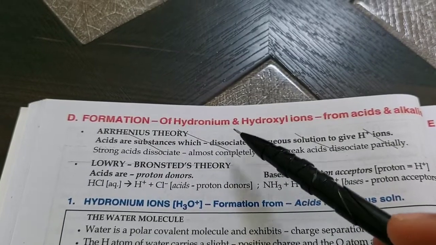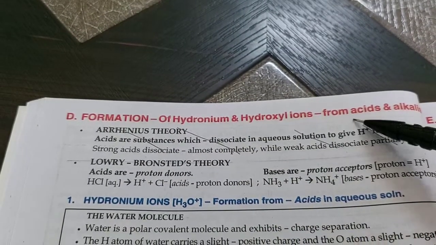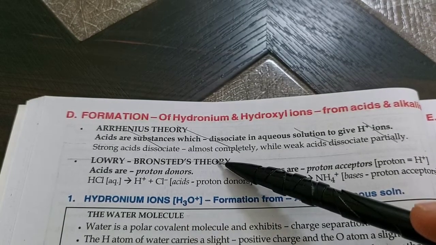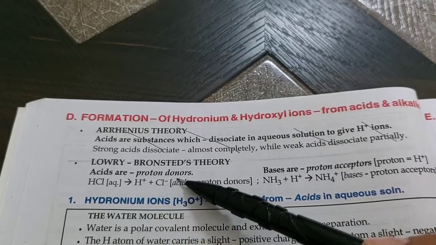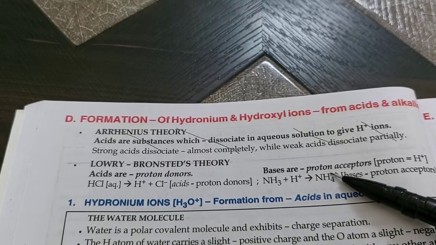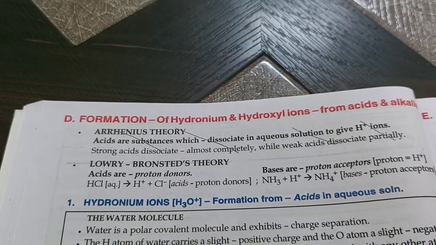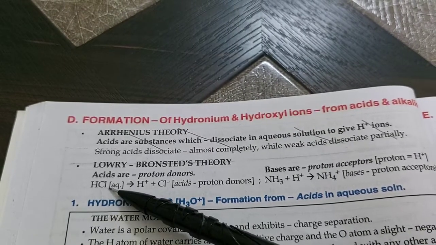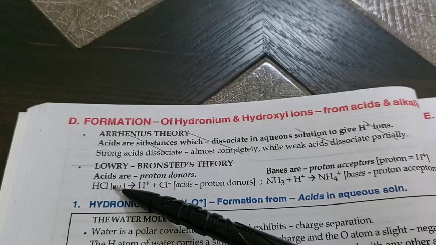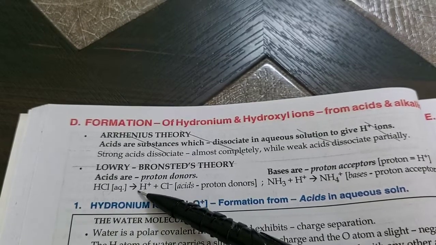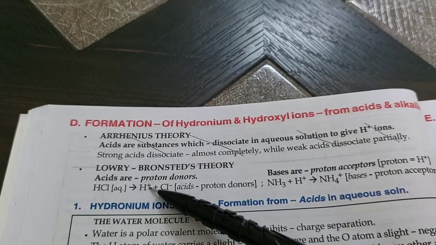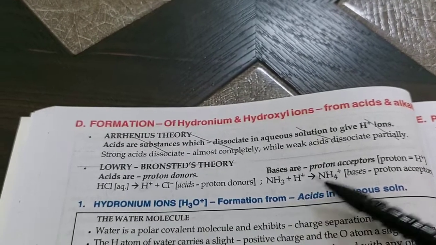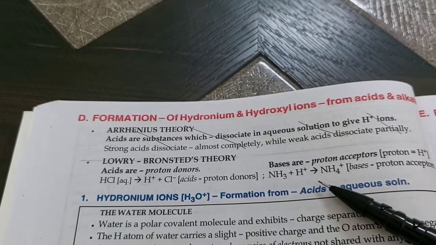Now, formation of the hydronium and hydroxyl ions from acids and alkalis. Arrhenius theory is cancelled, but Lowry-Bronsted theory is very simple. Acids are proton donors, bases are proton acceptors. So that is a different take on the definition of acids and bases. For example, hydrogen chloride or hydrochloric acid is an acid because it can give us a proton. That is, hydrogen ion is nothing but a proton. And ammonia is a base because it can accept a hydrogen ion, that is a proton.